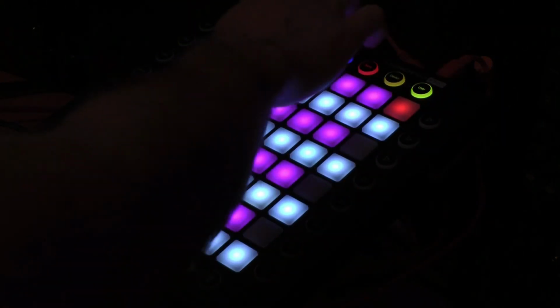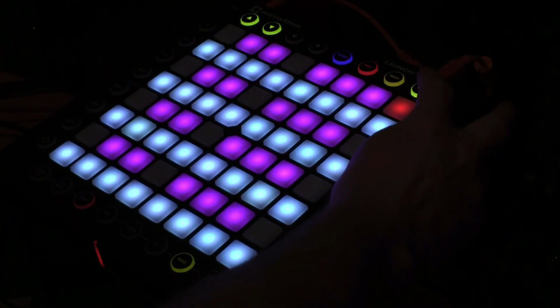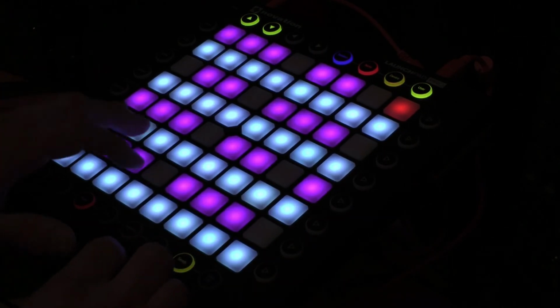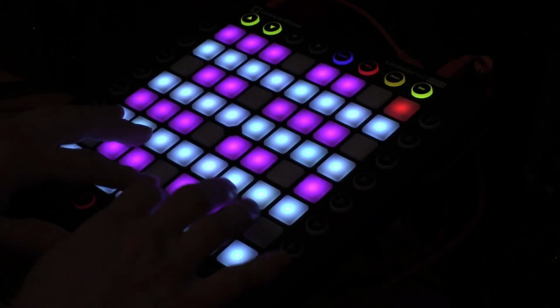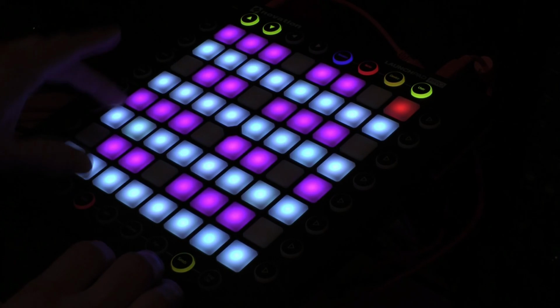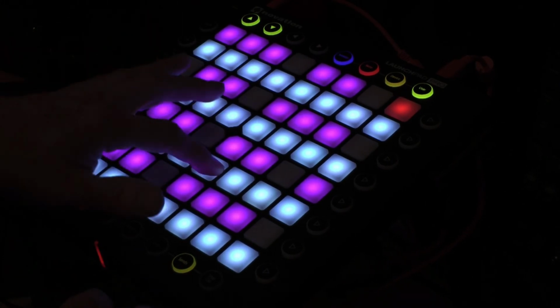And the red button, which I'm going to probably shift up here as I develop it more, shifts it so you've got your standard starting on C, but up here it starts on G.